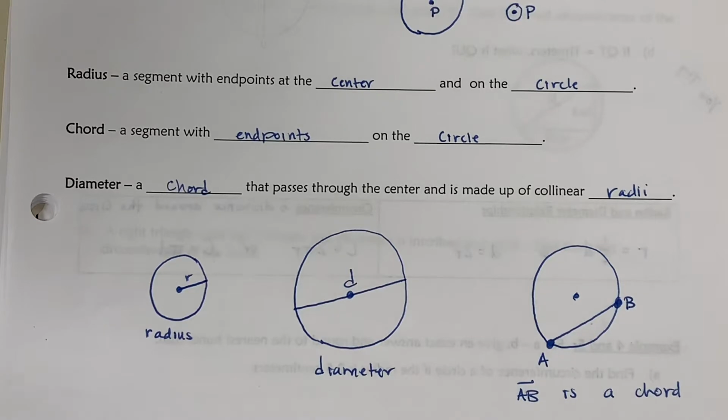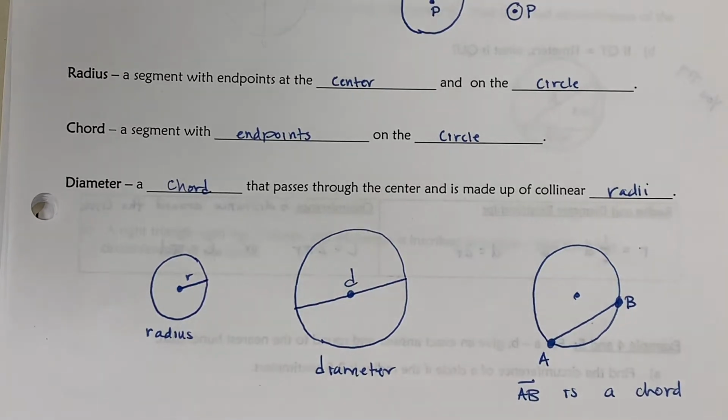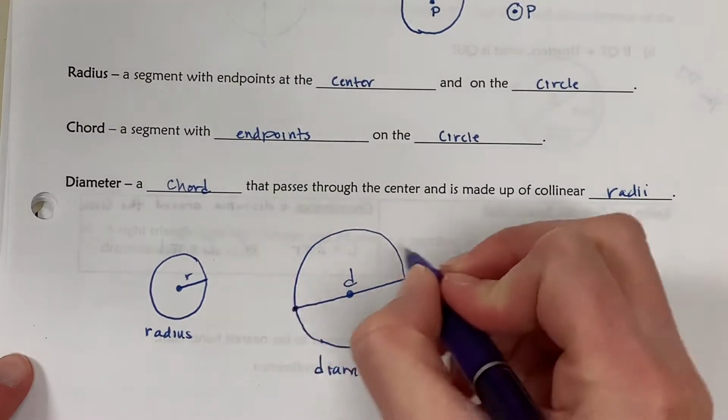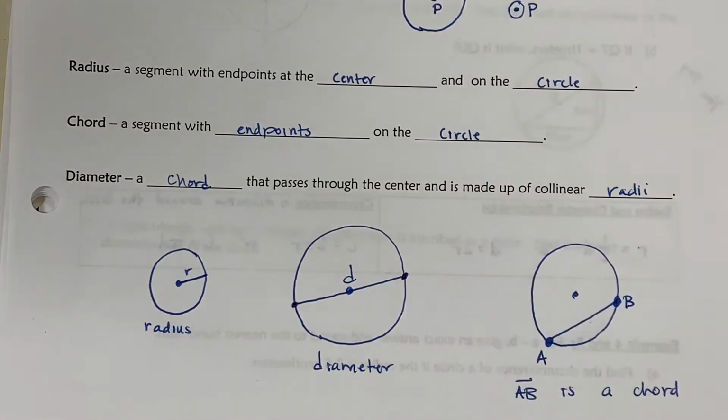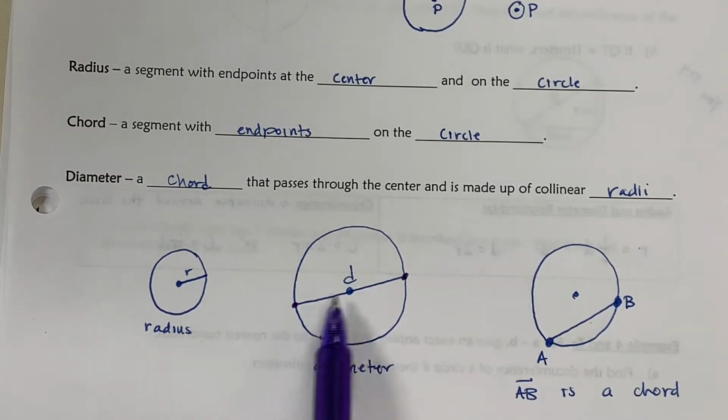Now keep in mind the definition of a diameter is a chord because the endpoints of the chord lie on a circle and the endpoints of the diameter also lie on the circle. So a diameter is a special chord. What makes the diameter special is that the chord passes through the center of the circle and it's created with 2 collinear radii.